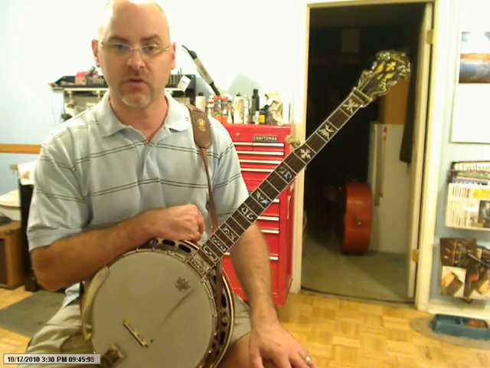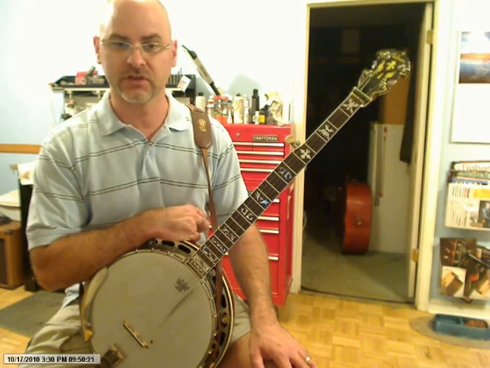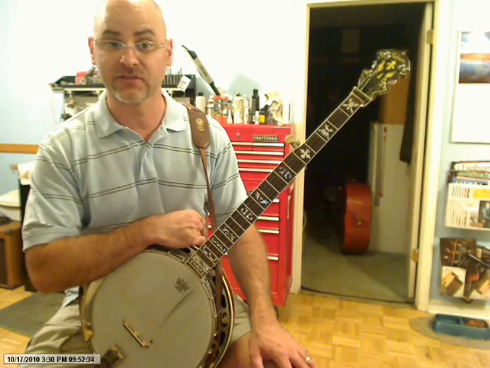So there are all the notes on the fingerboard. And remember, if you go from one note to the next on each string, you're going chromatically a half step.